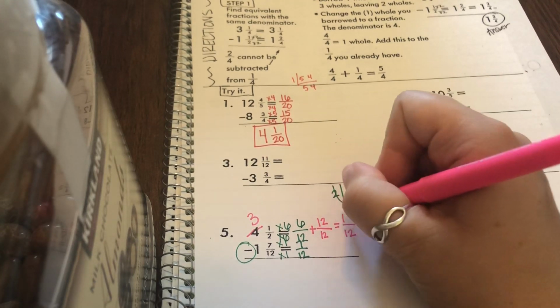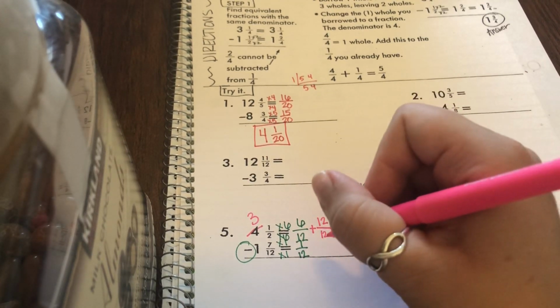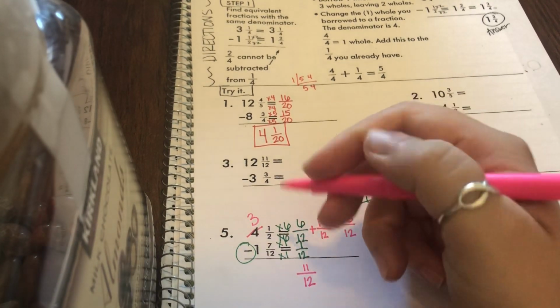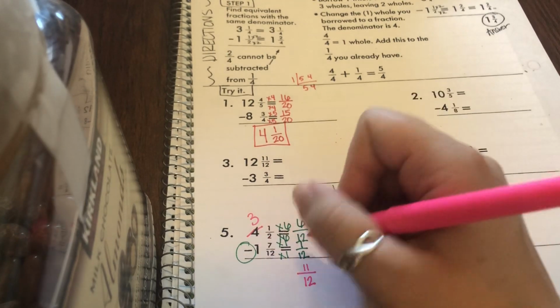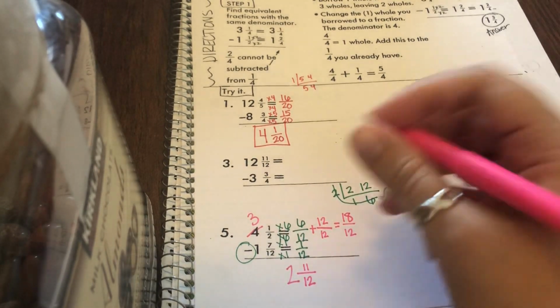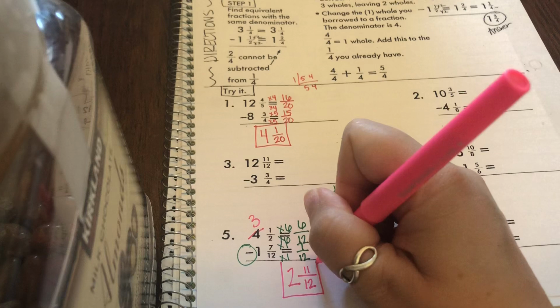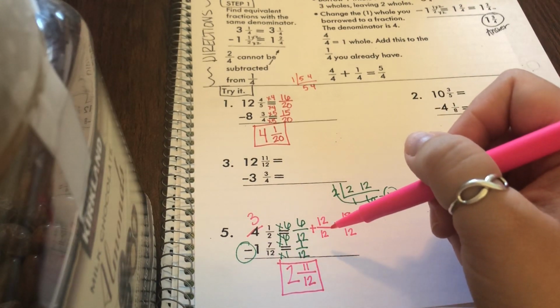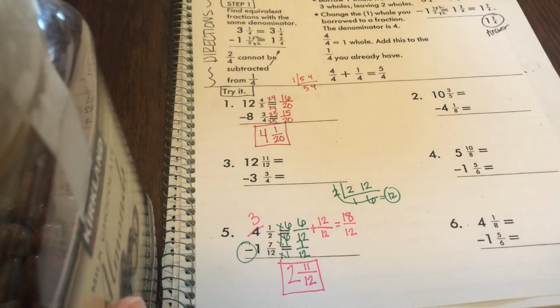6 plus 12 is 18. 18 minus 7 is 11. Keep your denominator the same, and don't forget those whole numbers. 3 minus 1 is 2. Those can't reduce, so you're done. Now, if when you tried it yourself, you forgot to borrow or you missed it, okay, I really want you to try number 6, okay?